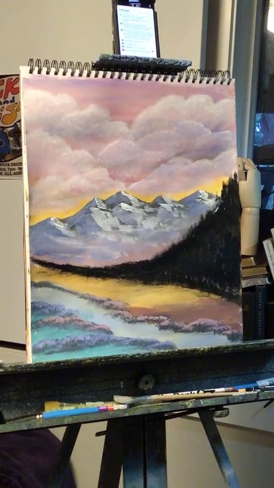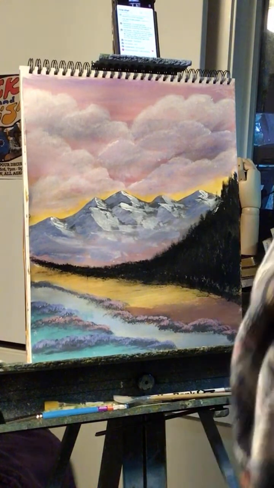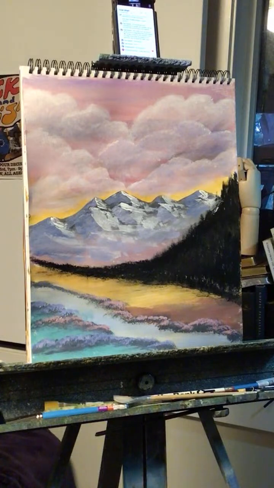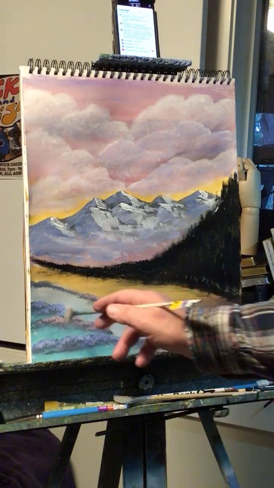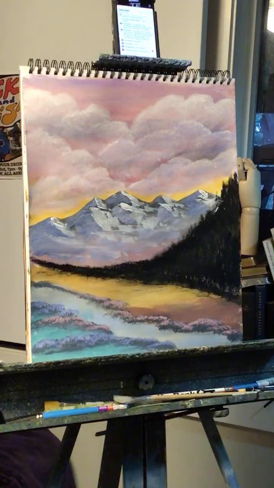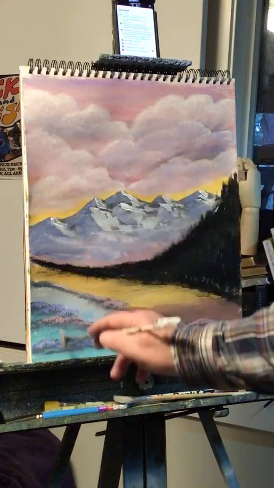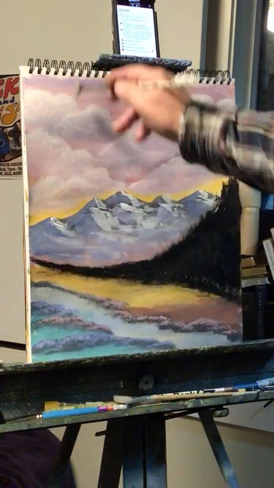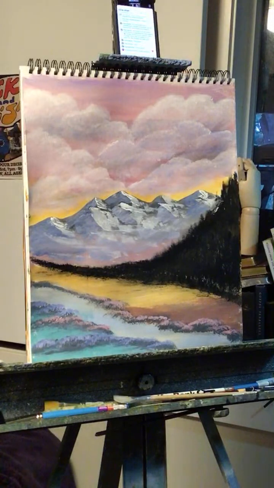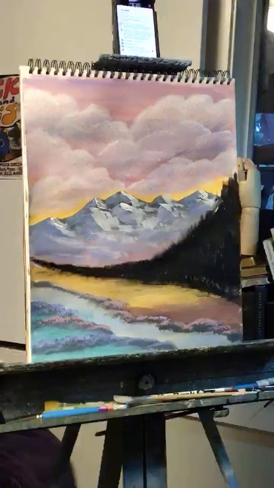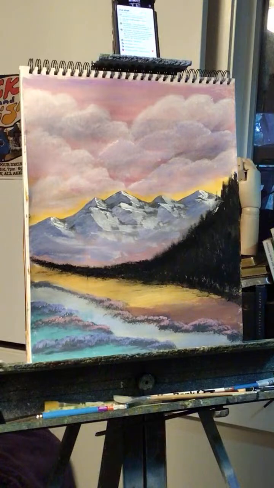All right, I got a few people watching, so I'm going to continue. Yeah, Fan Gamer, we need some trees over here. These are nice looking here, but you need something else in the foreground to make the painting look complete. I like the clouds. The clouds are looking good.